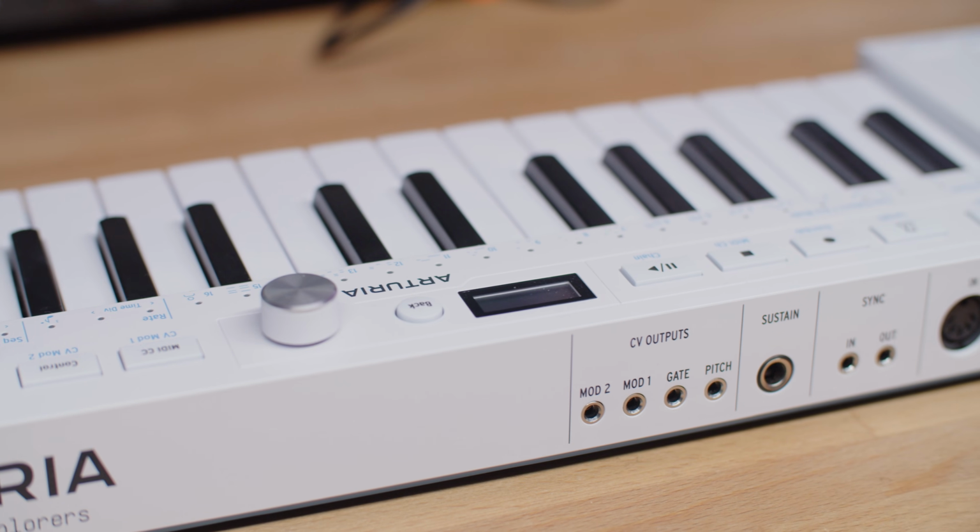So that's how to control software instruments, MIDI hardware and semi-modular synths with KeyStep 37 MK2, one setup at a time. By learning each connection method separately, you get a clear understanding of how USB, MIDI and CV workflows differ, and how to build your own hybrid setup step by step.